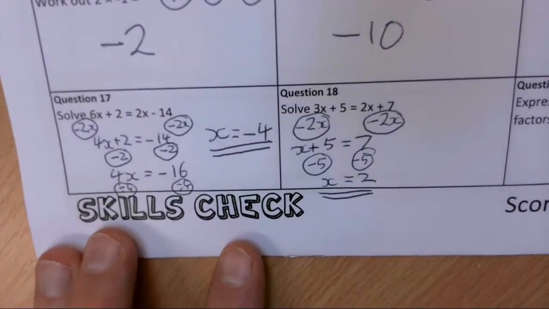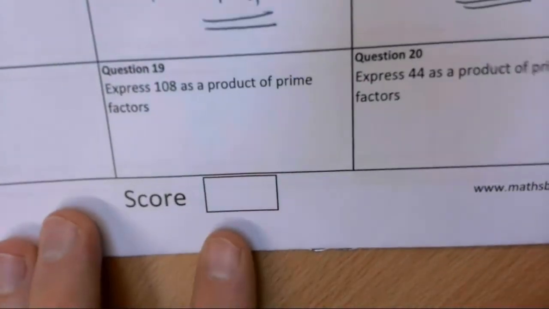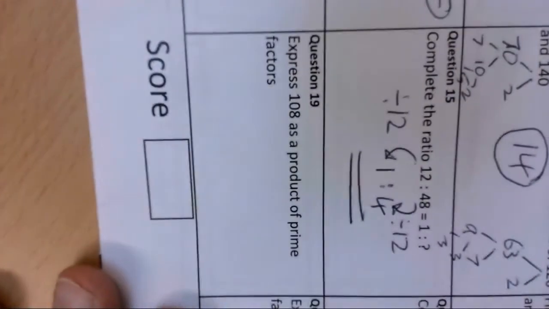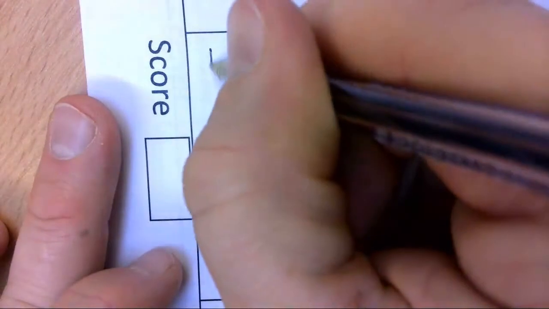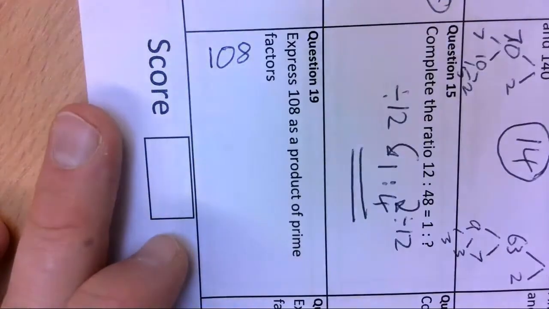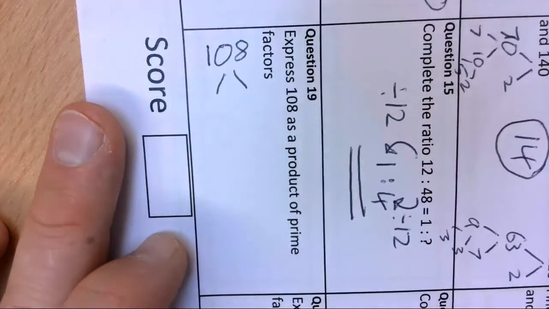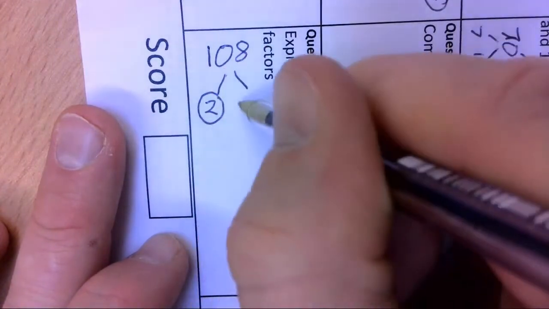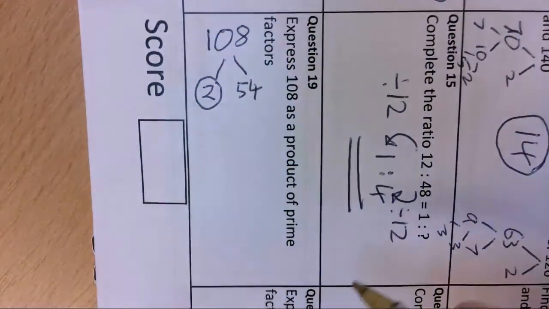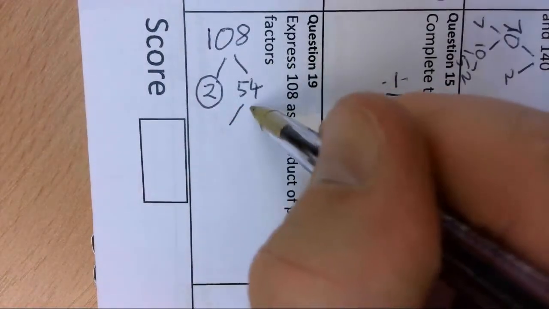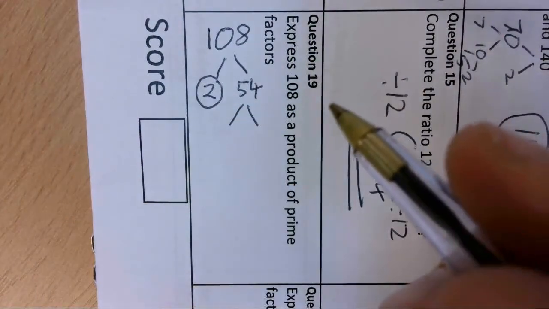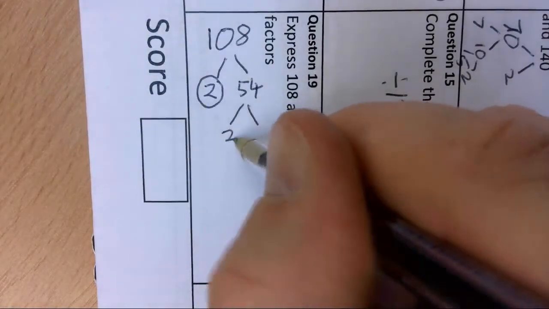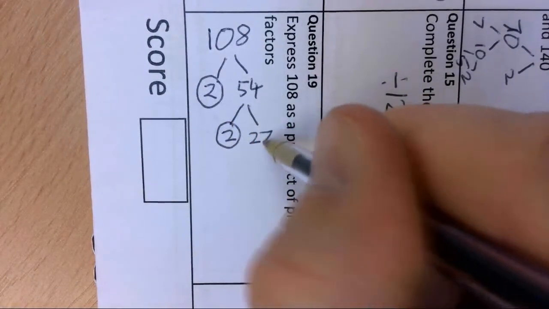Okay, for question 19 and 20, we're going to need a factor tree. So I'm going to turn the paper like this, just to be able to fit the factor tree in a little bit better. And it's 108 that I need to try to find all of the prime factors of. So if I've got 108, if it's an even number, simple thing to do is just to halve it to begin with. So I would get 2, that's a prime number, I'm going to circle it, times by 54, not a prime number. Still an even number, so I'm going to keep just dividing it by 2 for now. So half of 54 is 27, so I've got 2 times by 27.